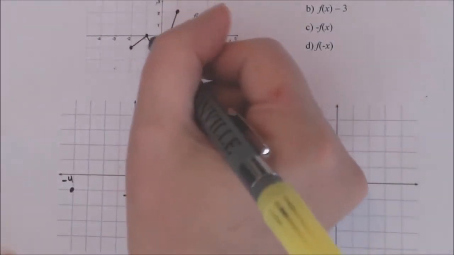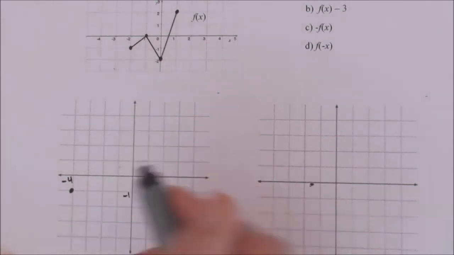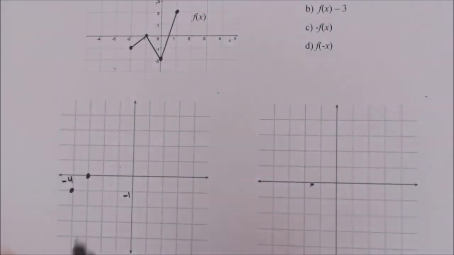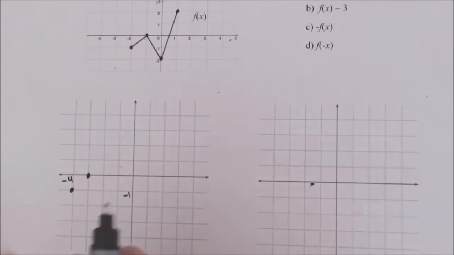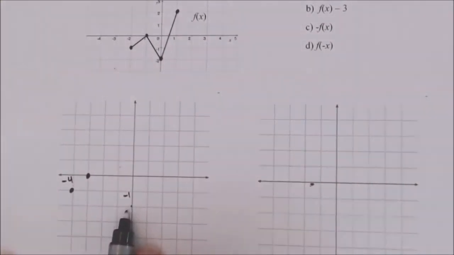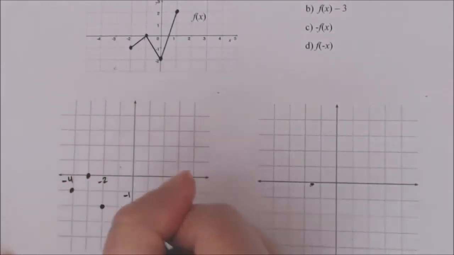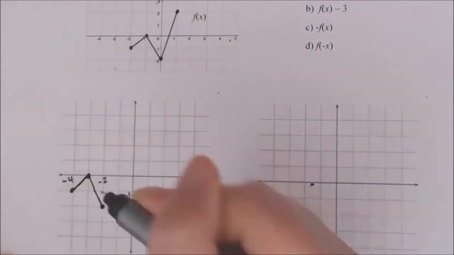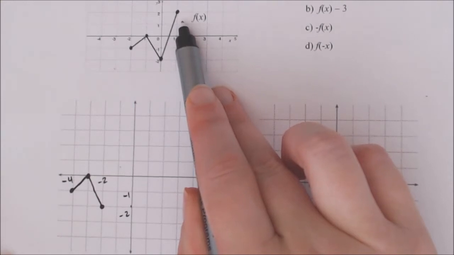And then this point in the original graph was at (-1, 0). So let's go ahead and shift that to the left 2 units. That'll put me at (-3, 0). So there's the first little segment right there. This point was at (0, -2). So if we move that to the left 2 units, it puts me here at (-2, -2). So that would be the first little segment and the second segment. And then the last point up here was at (1, 2), it looks like.